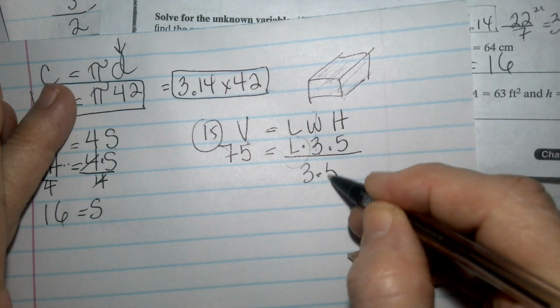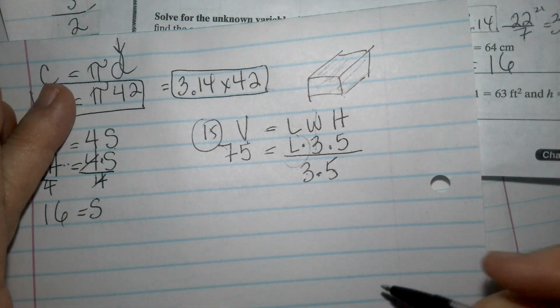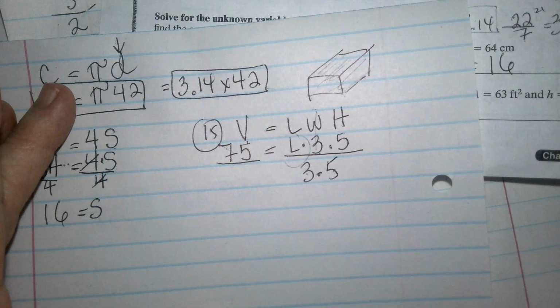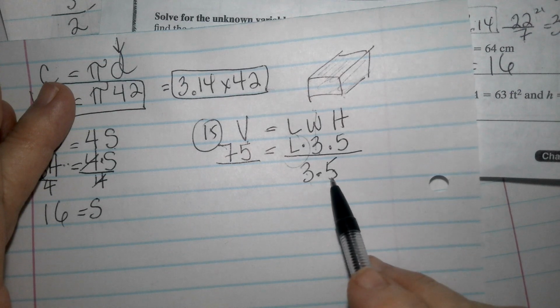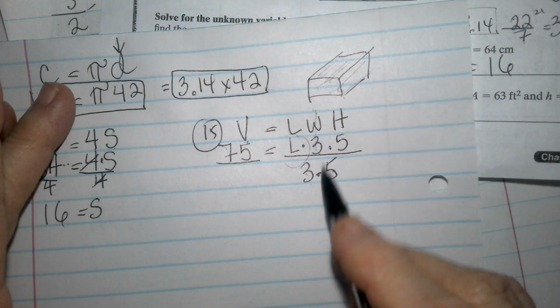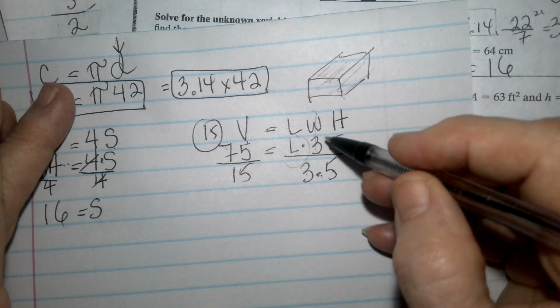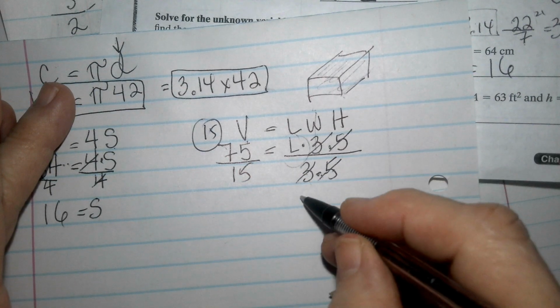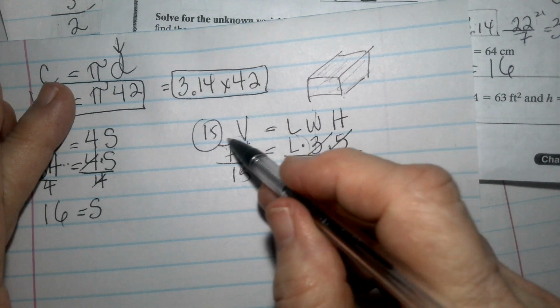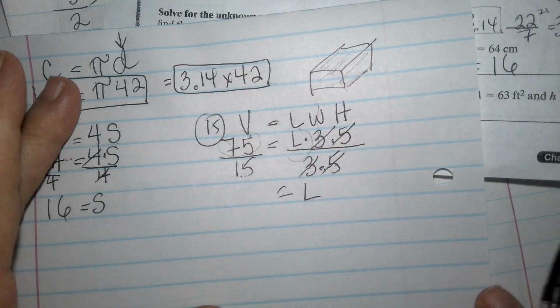And by the way, who knows what's 3 times 5? You're 8th graders, you should all know that. 3 times 5 is what? 15. So I can put 3 times 5 here, but I'm going to put it as 15 here. So this cancels out, that cancels out. The length is equal to, does anybody know what 75 divided by 15 is?